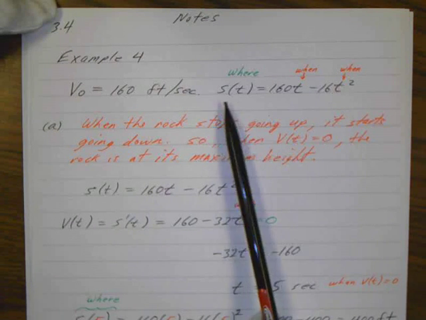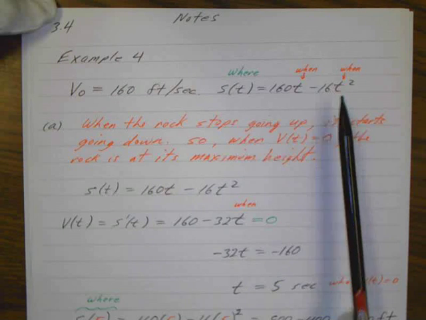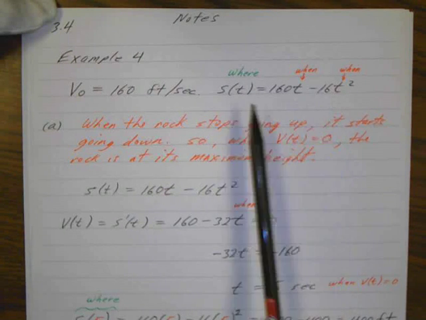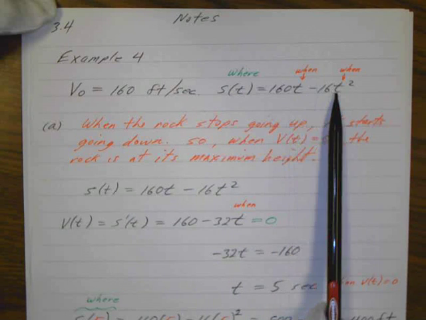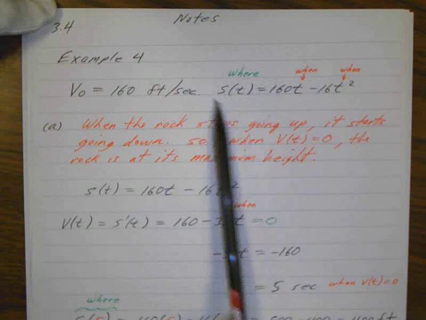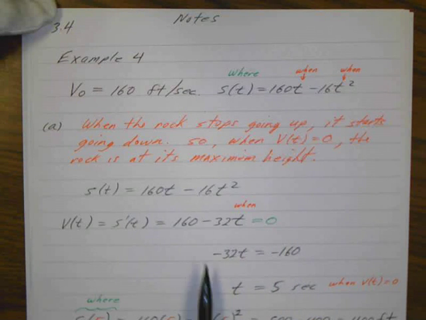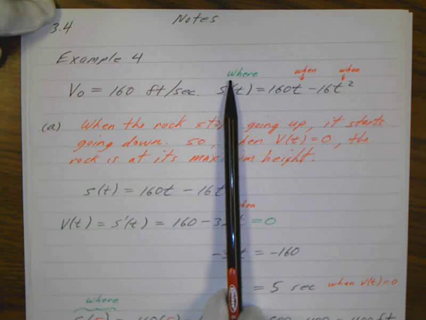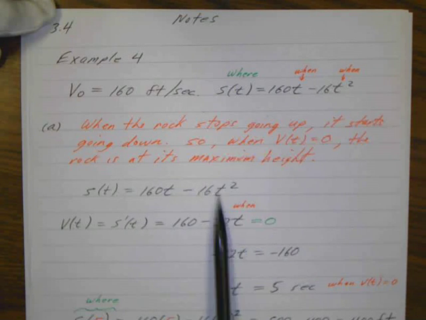So again, this is your position function, and this gives you the where, and this is when. So actually the t is the when. That's how many seconds, that's time. And this actual s of t tells you where it is. It's going to be going up and down because it's blasted up, and it's going to go up for a while. It's going to slow down, and then gravity's going to bring it back down.